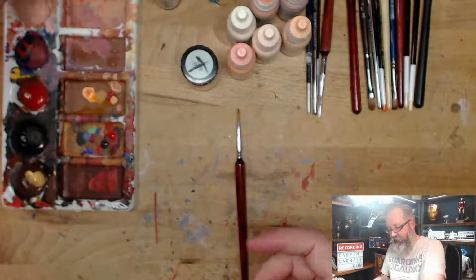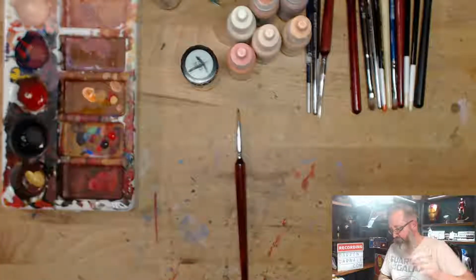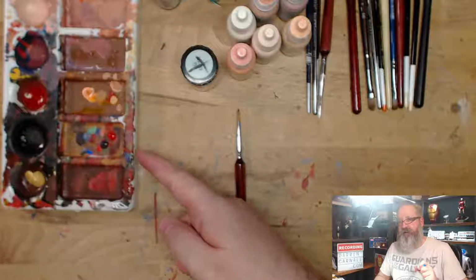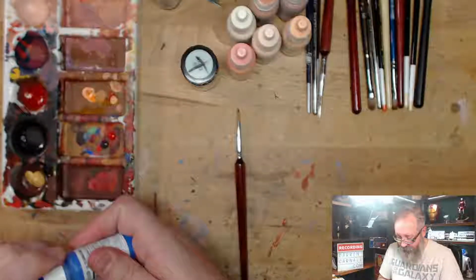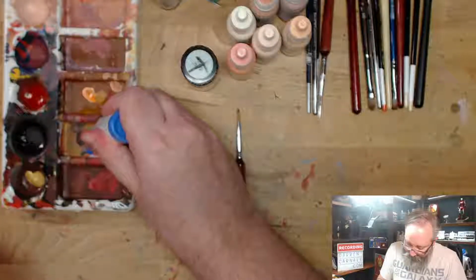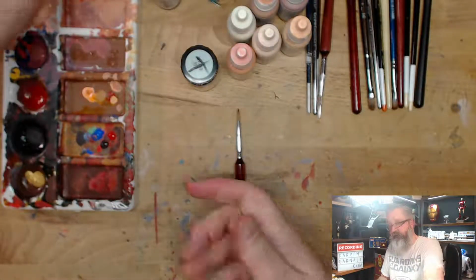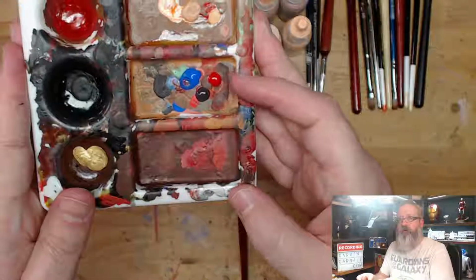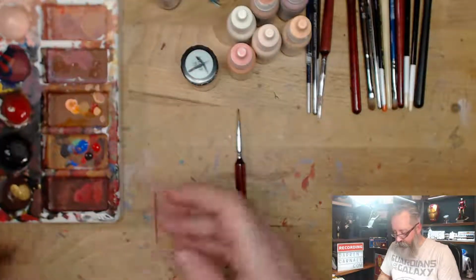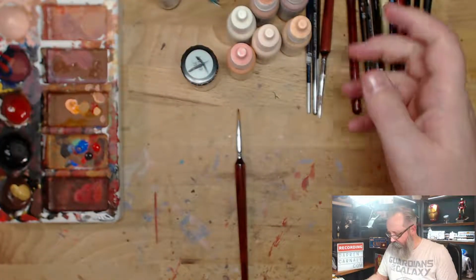So get some of that. Let's mix some blue in with that. I mean, I haven't mixed anything yet. I'm just dropping them down so I have access to them. And assuming you can see that just there, I'm just putting the drops down so I've got access to them.